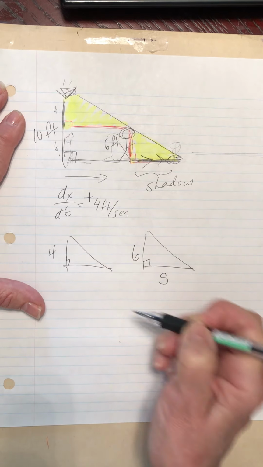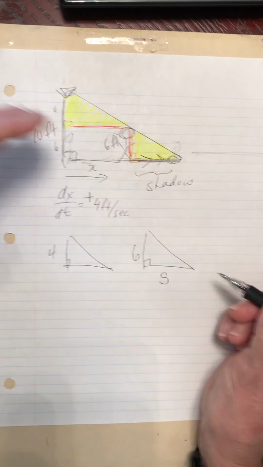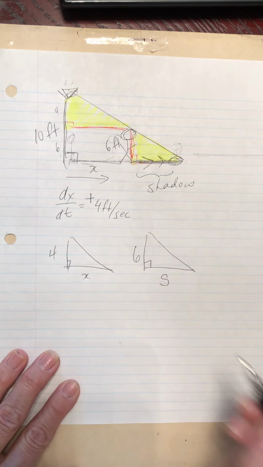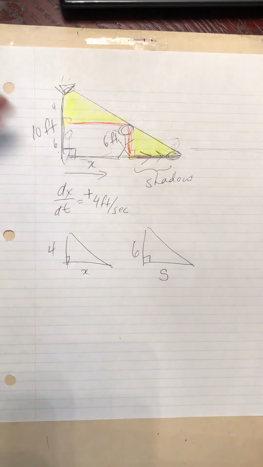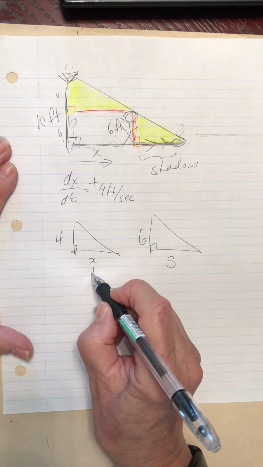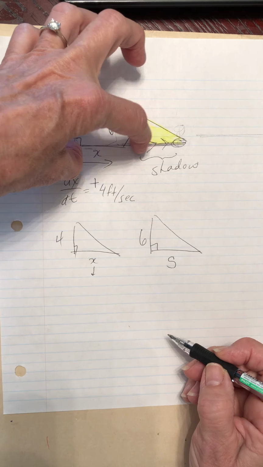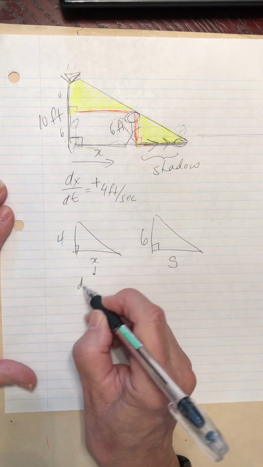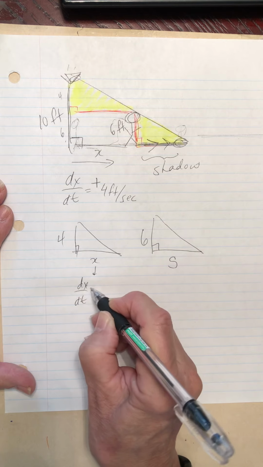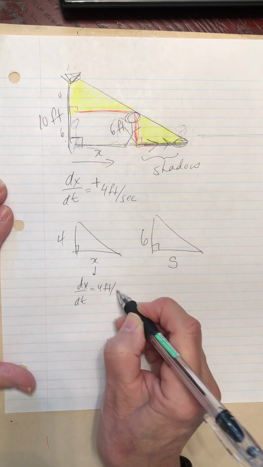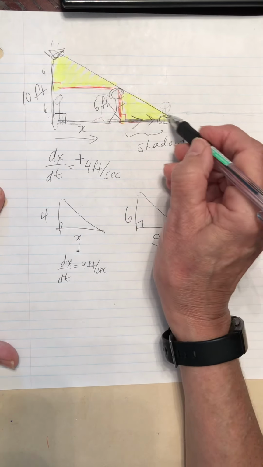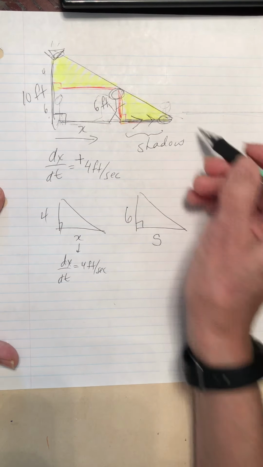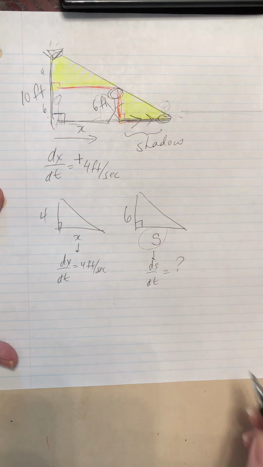So this one is 4, and this is my horizontal distance, so this is an X. So really, I have that information, and then I know how this side of this triangle is growing the more this person walks. So dx over dt is positive 4 feet per second. I'm supposed to figure out as time goes by, how is this changing? So ds over dt, that's what I'm being asked to find. Okay, so we're almost there.